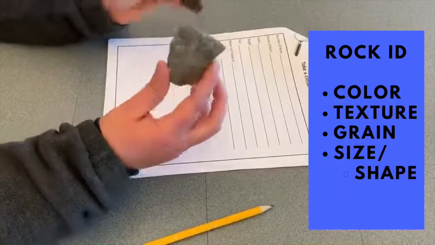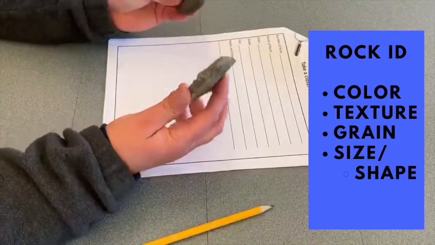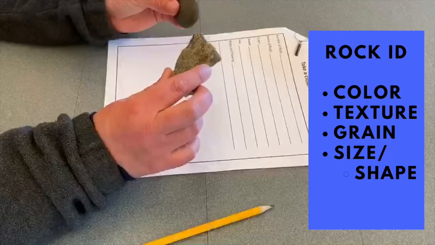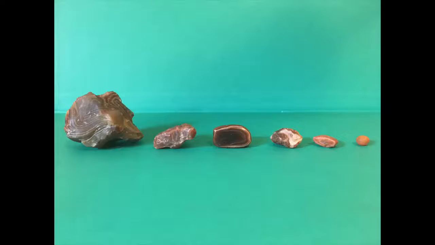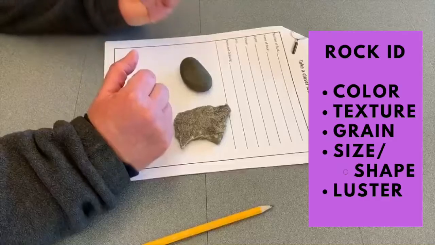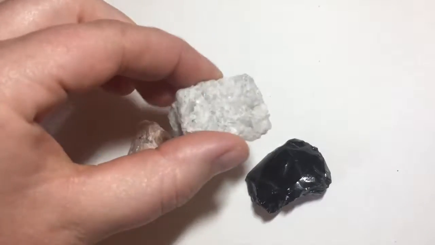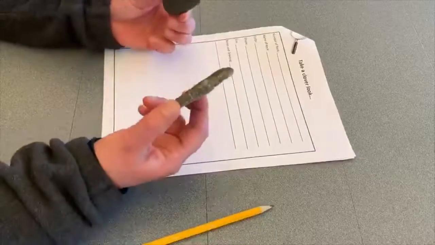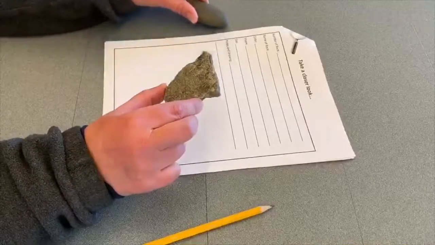Is it jagged? Is it smooth or round all the way around? How big is it? Does it fit in your hand? Does it fit in your pockets? Is it a rock you found out in your yard and you're not going to be able to move it? And then the last thing is luster. Is it shiny or is it dull? So those are some observations you might want to make on your rock.